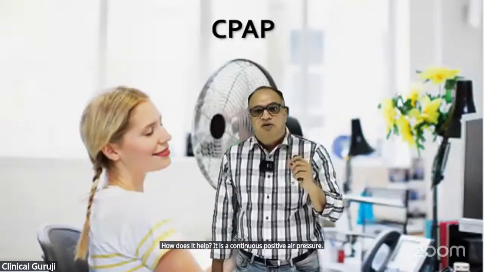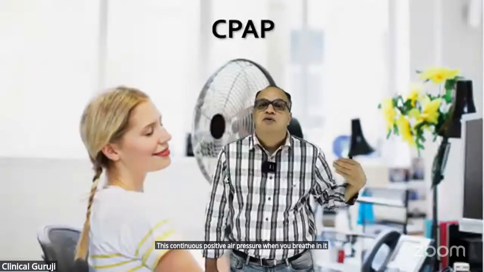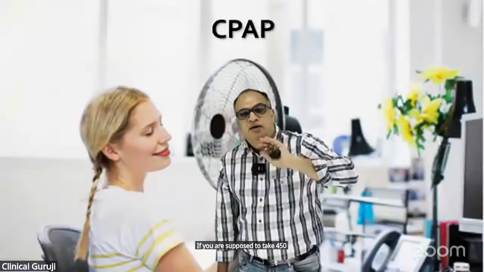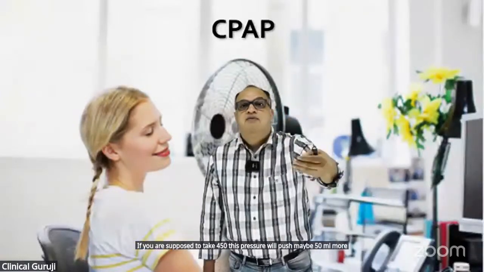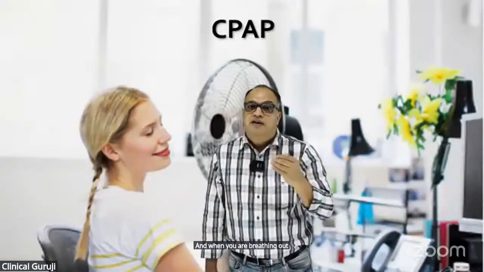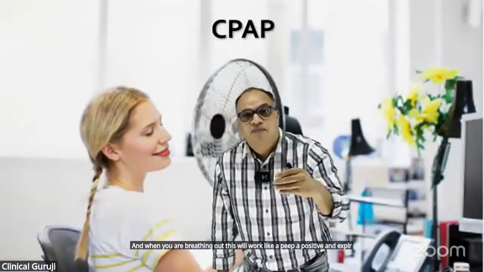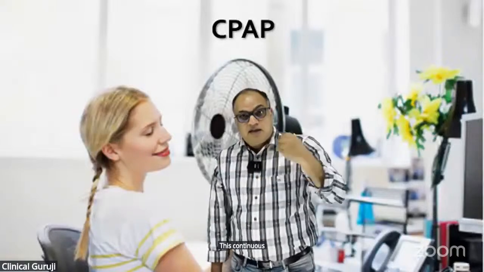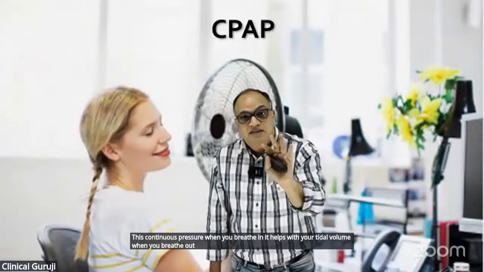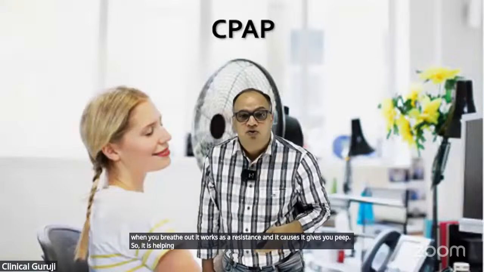This continuous positive air pressure, when you breathe in, helps with your tidal volume. If you are supposed to take 450, this pressure will push maybe 50 ml more and you will breathe 500 ml. And when you are breathing out, this will work like a PEEP, a positive end expiratory pressure. When you breathe in, it helps with your tidal volume. When you breathe out, it works as a resistance and it gives you PEEP. So it is helping both ways.